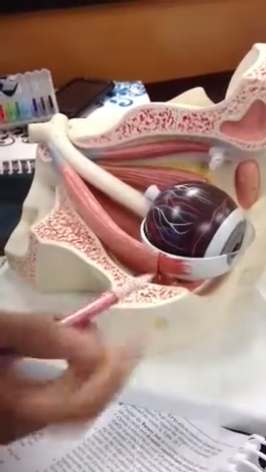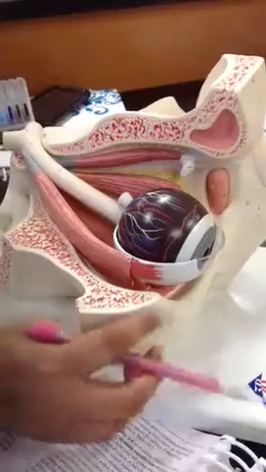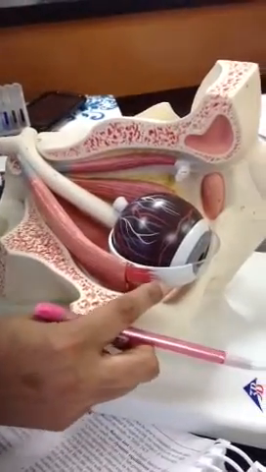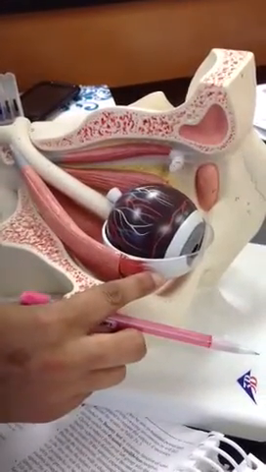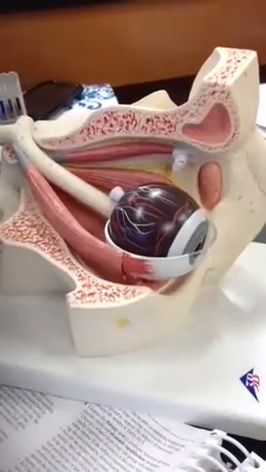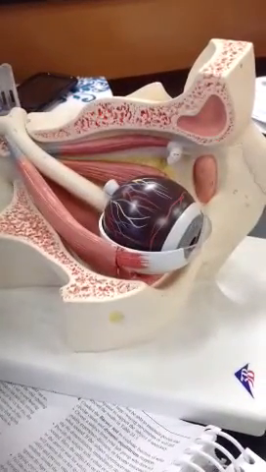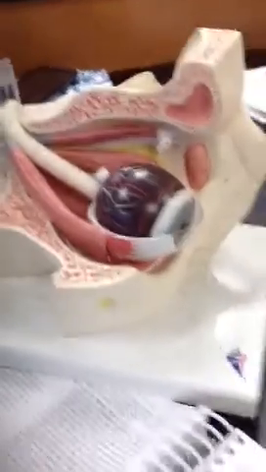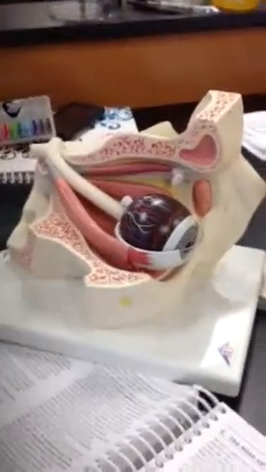So this part right here, because it's a membrane, that would be the conjunctiva. Now guys, remember, otherwise if I just say structure, it's the sclera, okay?